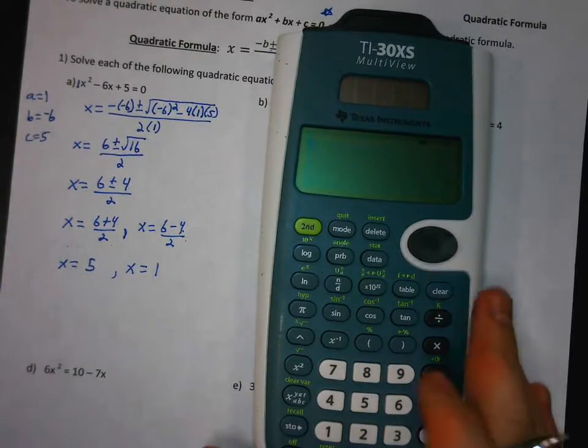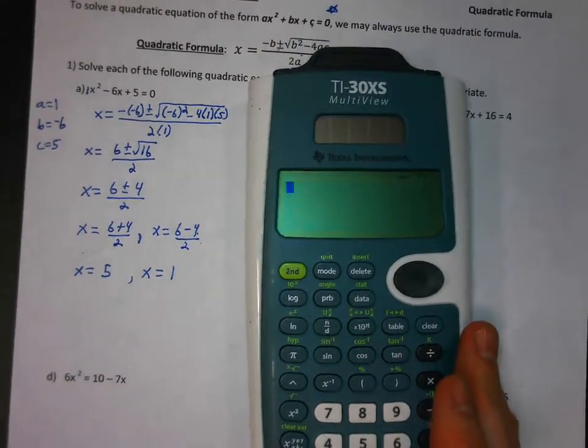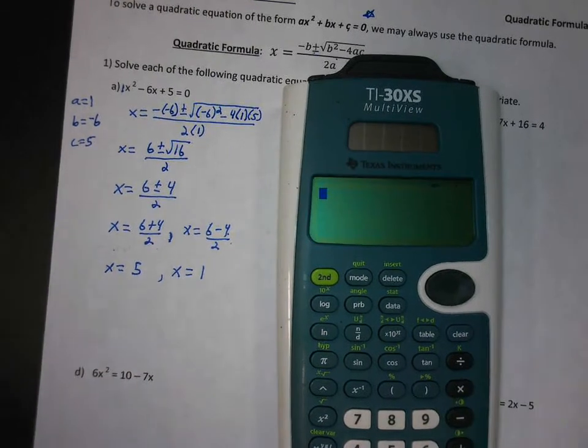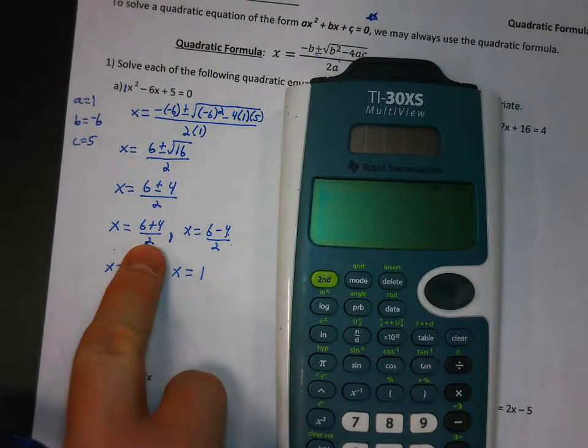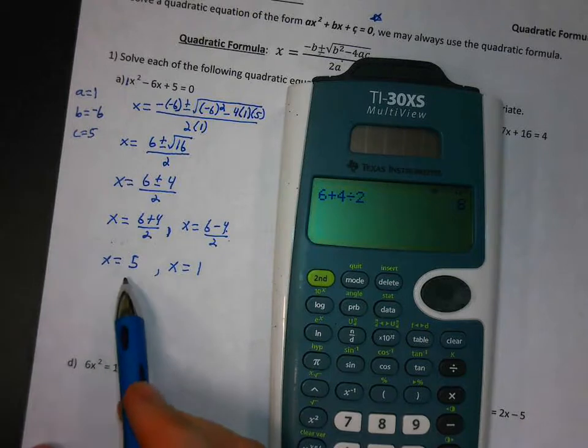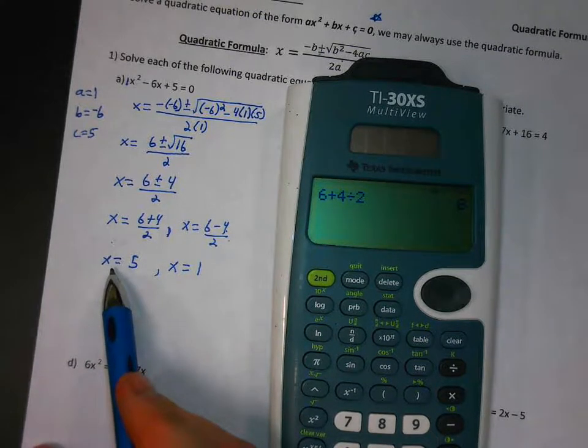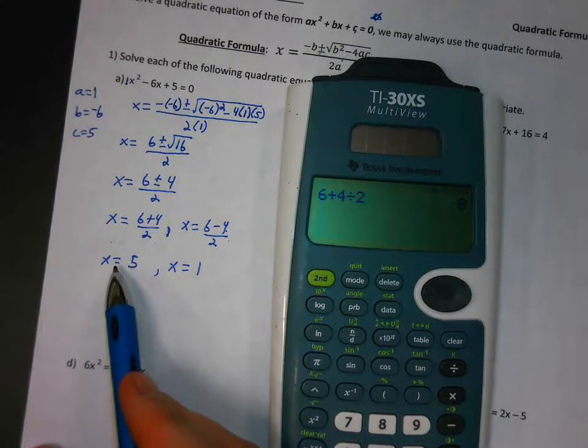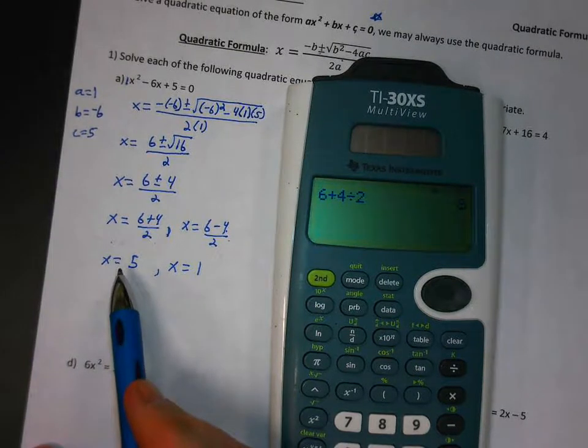Okay, now if you do that in your calculator, students miss this a lot also. They'll do 6 plus 4 divided by 2. And if you enter it this way, 6 plus 4 divided by 2, notice what happens, we get 8. Well, I just said the answer was 5. Well, one of us is right. It's either your teacher or the calculator. I don't know how much confidence you have in your teacher.